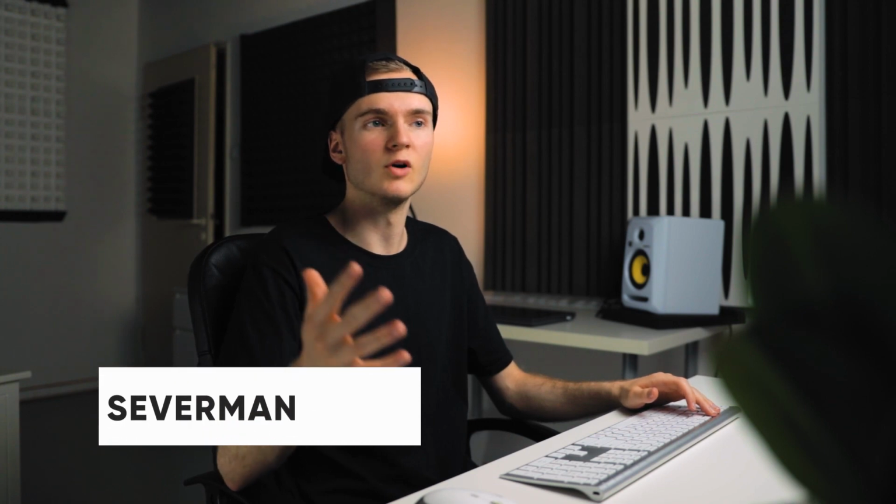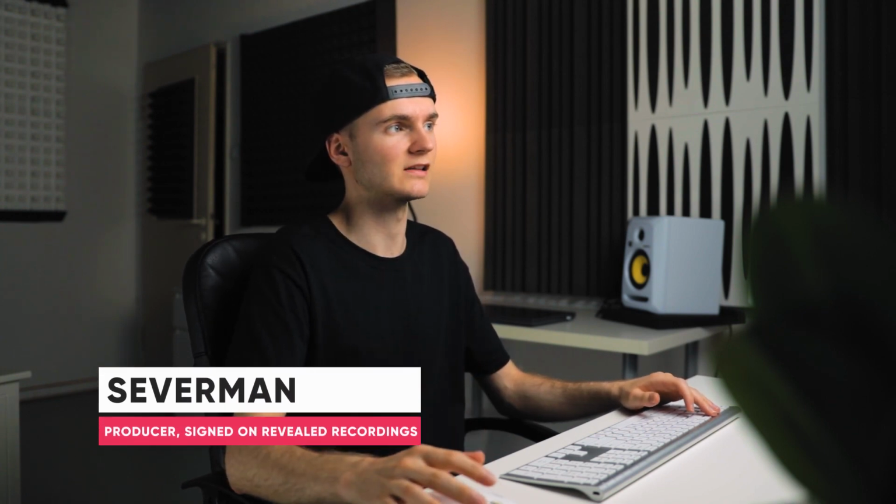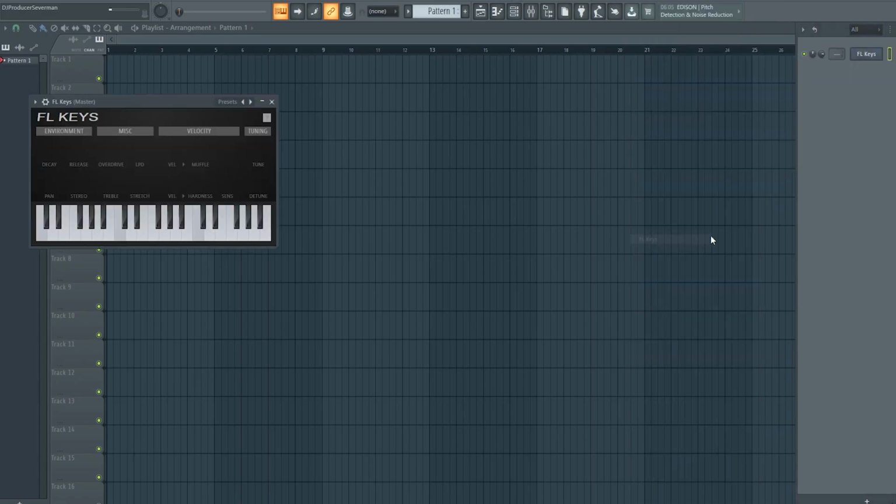So first of all, let me open up the FL Keys, because that's what all of us FL Studio users have. Personally, I always like to start working with the piano because it has a really nice sound in my opinion. So let me open up the FL Keys and also the piano roll. Let's start with the bass notes first.